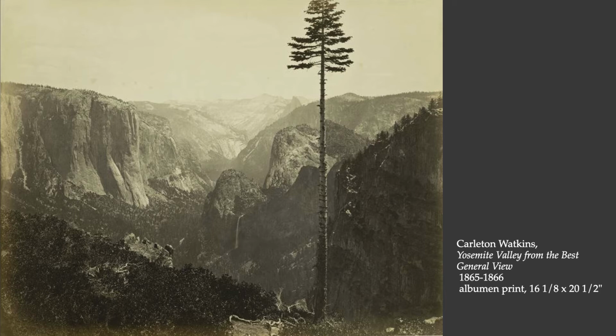And there are specific features of the Yosemite landscape, which already went by names like the Three Brothers and El Capitan. And the named features of the landscape are brought together in this best general view.